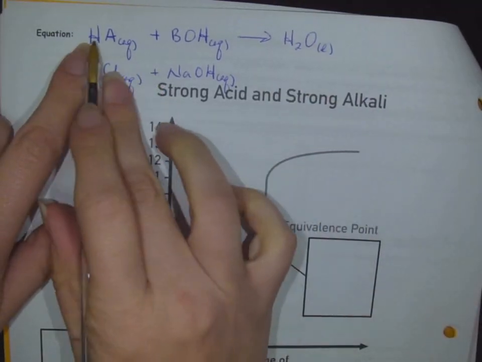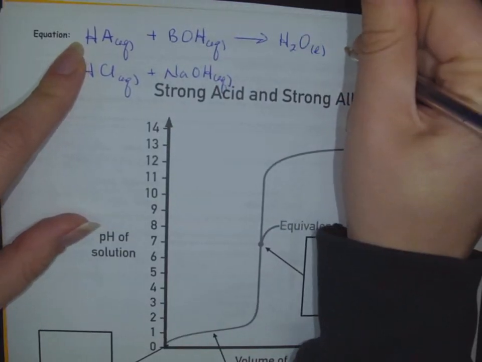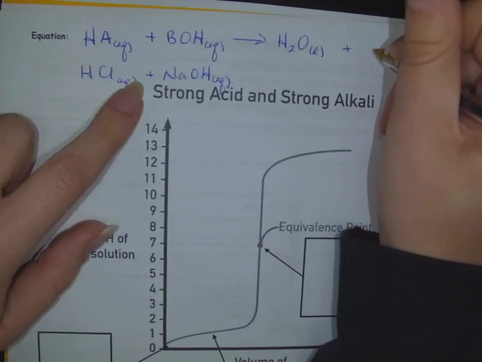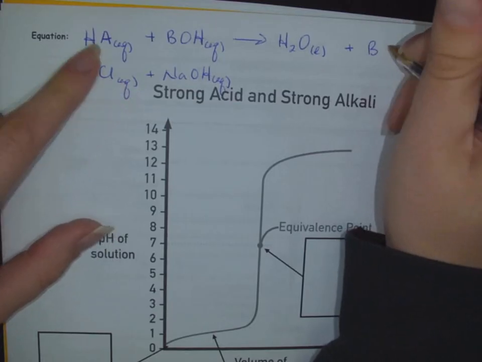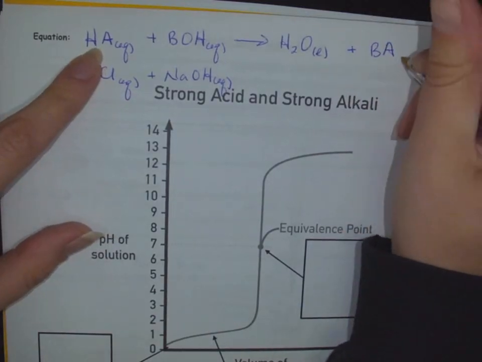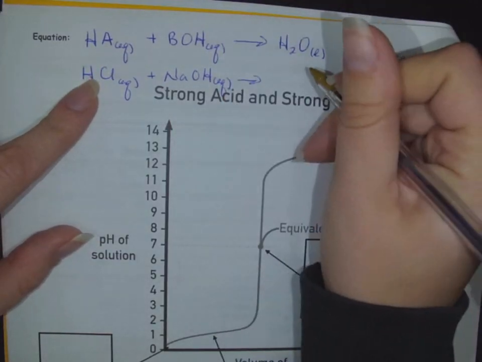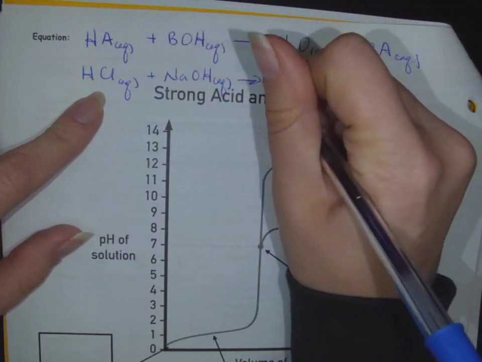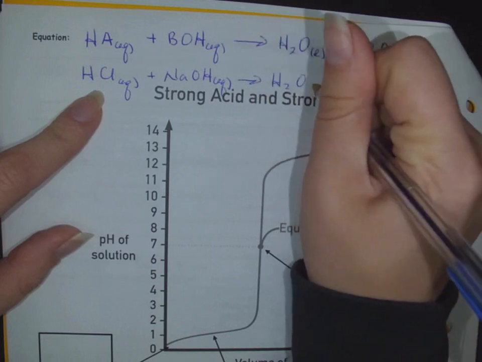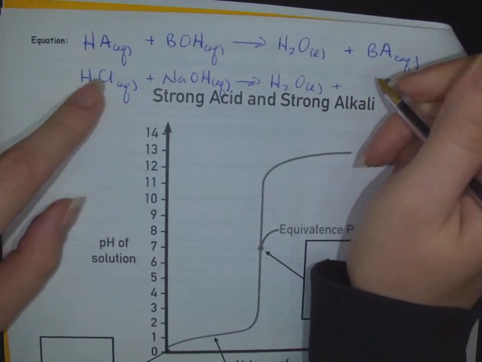So again, that came from this hydrogen and that OH. And then a salt, water and salt, okay? Now, if this salt is soluble, which it usually is, then that would be aqueous. So our example down here is going to be H2O liquid, and then this would be table salt, sodium chloride.